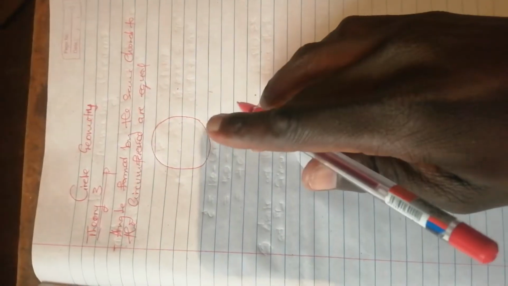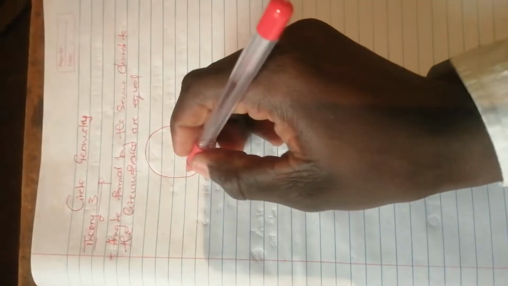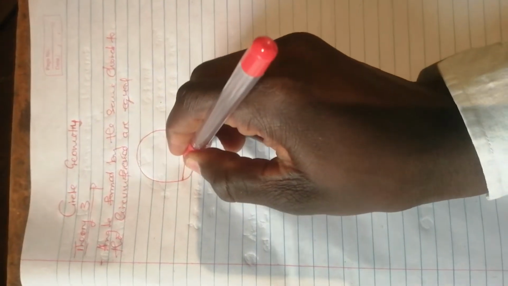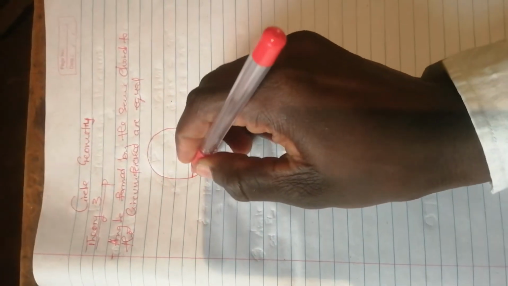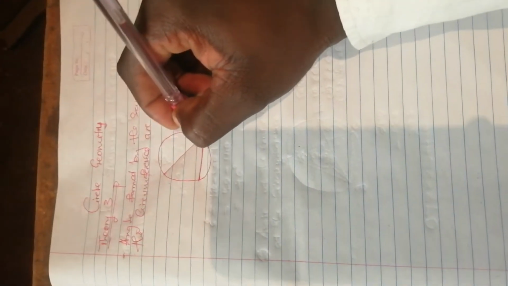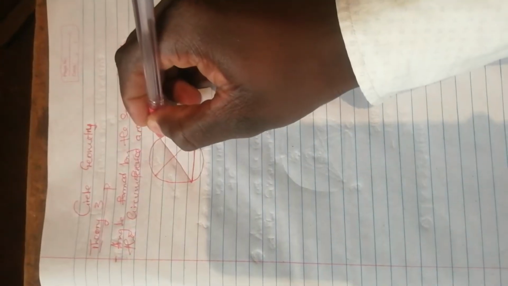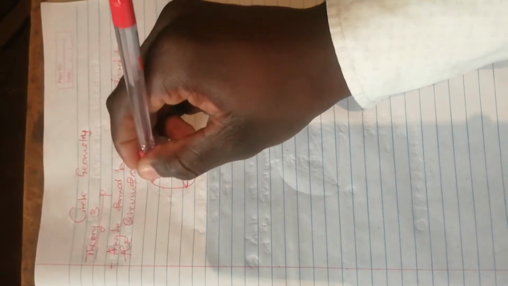Right, this is our circle. Let me draw chords. This is a chord, and this is another chord, and this is another chord, like this.